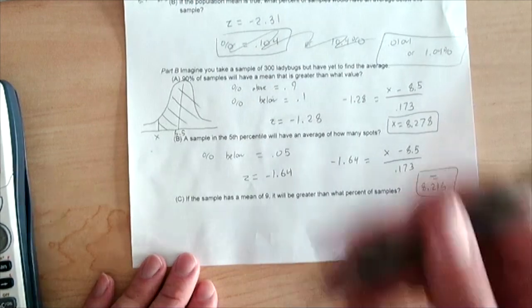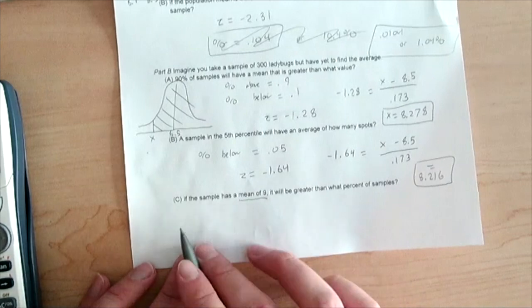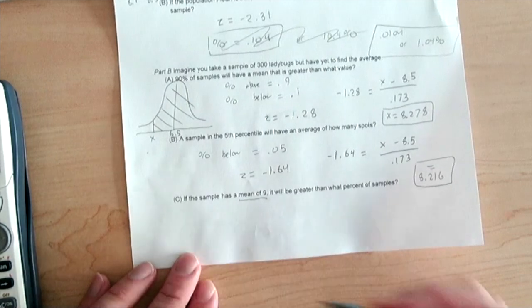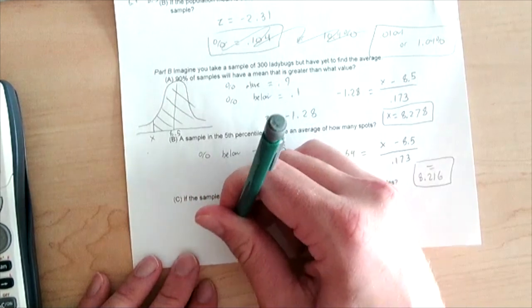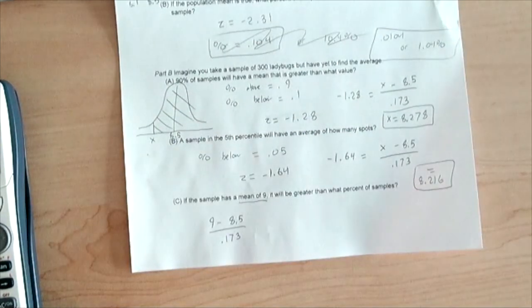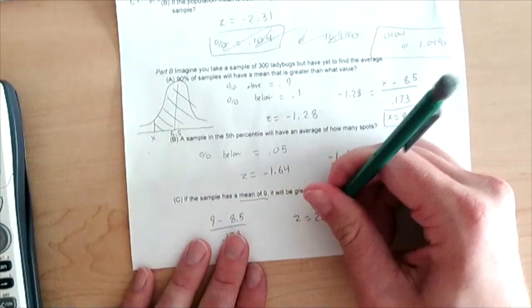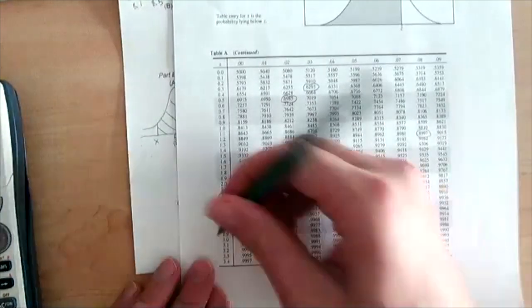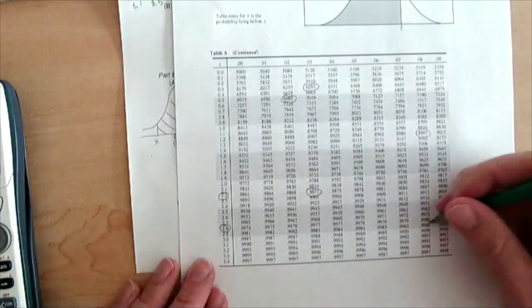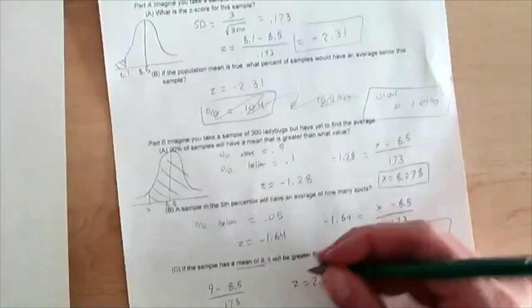So here we're starting with the data point. We're going to convert the data point to the z-score and then find percent below from z-score. 9 minus 8.5, 0.5, divided by 0.173. Z equals 2.89. And then I look for that on the chart. 2.89. And I'm getting 0.9981.